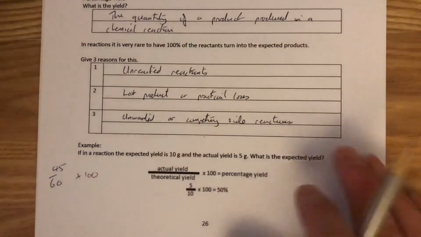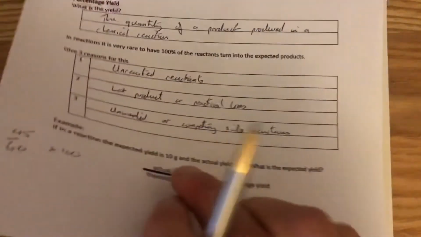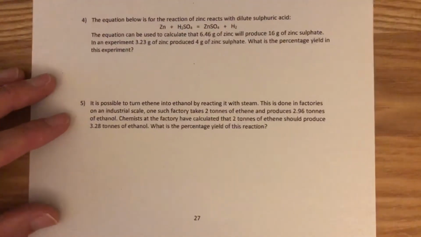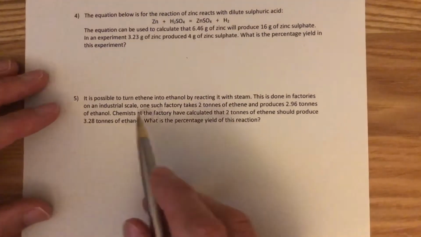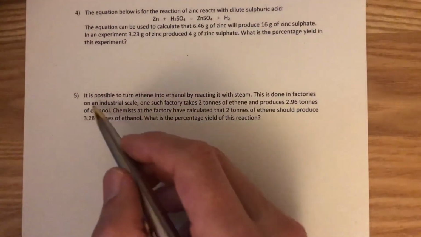Now, next page is lots of these calculations. They're quite straightforward. I'm not going to do them all by any means in this video. You can do them on your own. Let's just do number 5 together, just so you've got an idea. Long, wordy question.